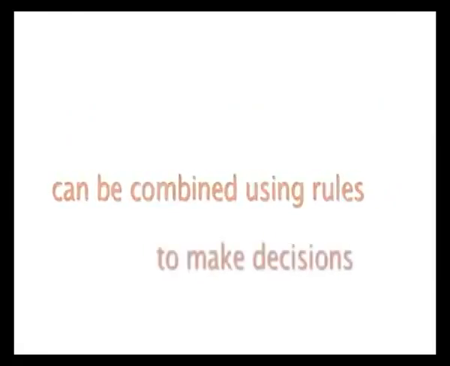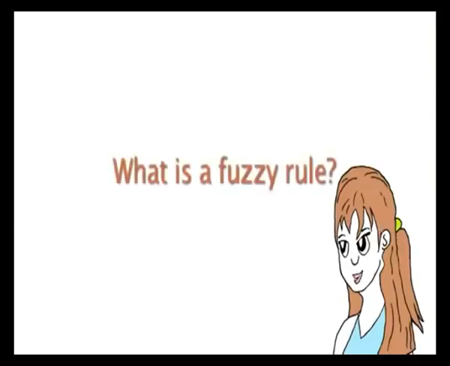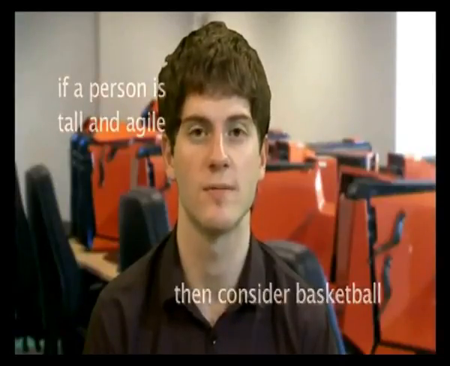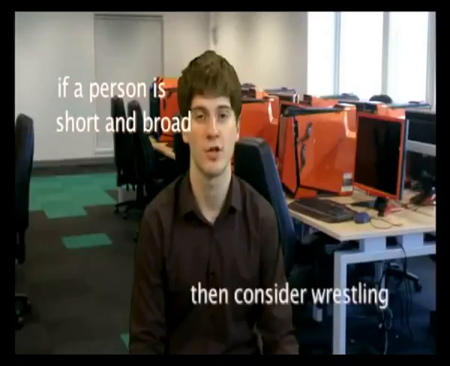The knowledge we can gain from fuzzy sets can be combined using rules to make decisions based on this information. These decisions use fuzzy logic to model the real world. What is a fuzzy rule? A rule works like this. If a person is tall and agile, they should consider basketball as a sport. If a person is short and broad, they should consider wrestling.